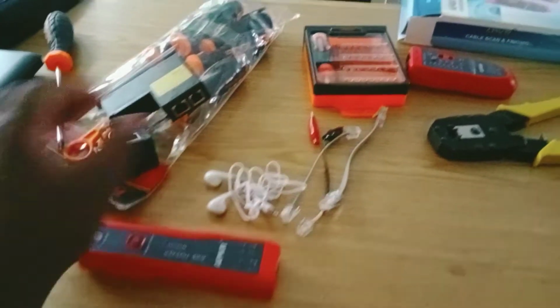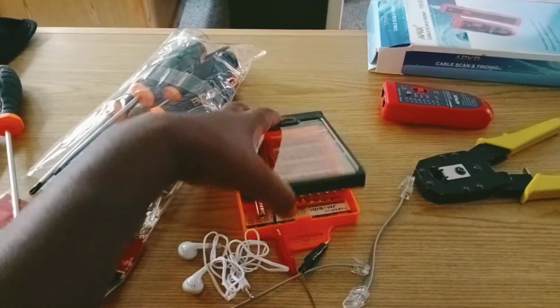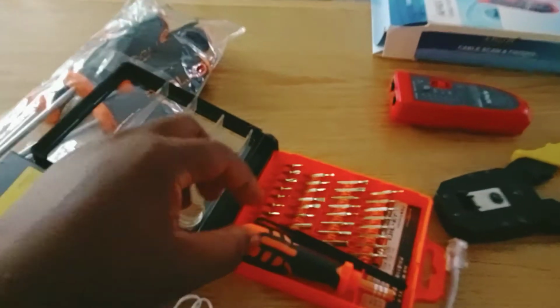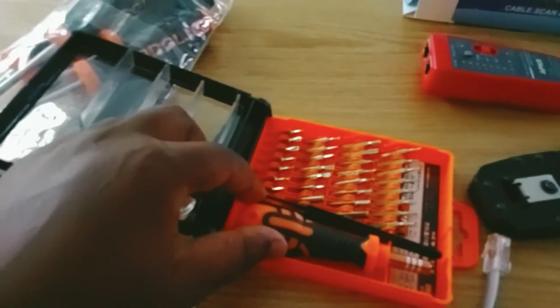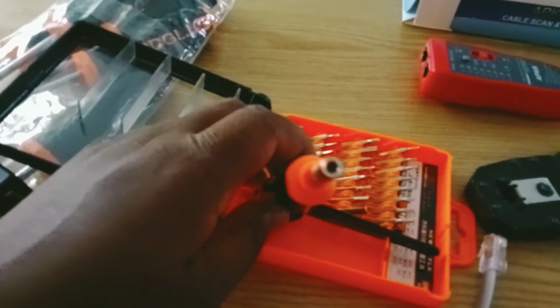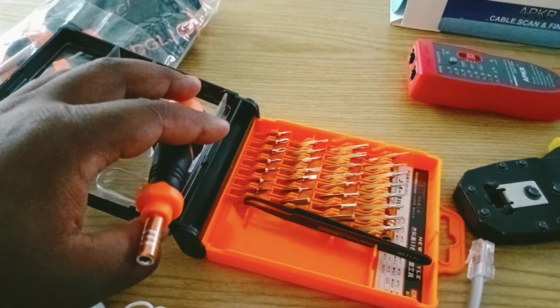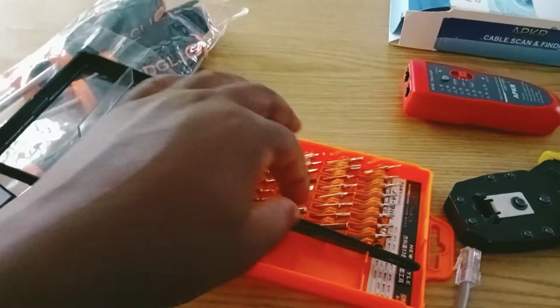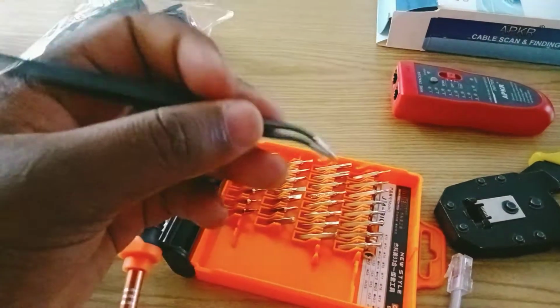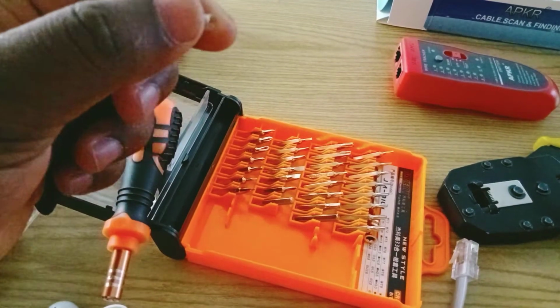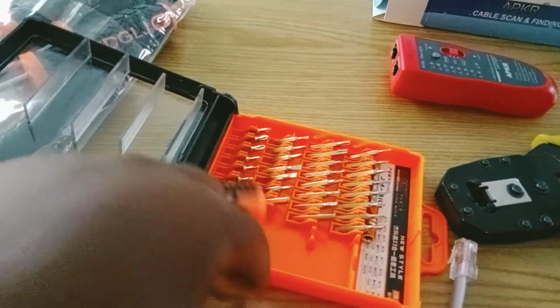Now we have got other screws here. These are tiny screws which we normally use to open things like laptops. These are the best. This is the handle that you normally use, and it has a kind of, can I call it a tongue? Because in chemistry I used to hear this kind of thing called tongs.